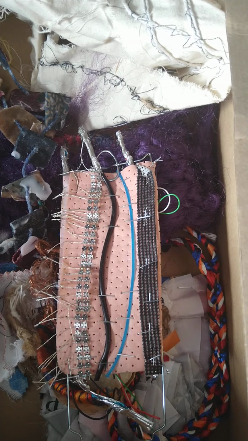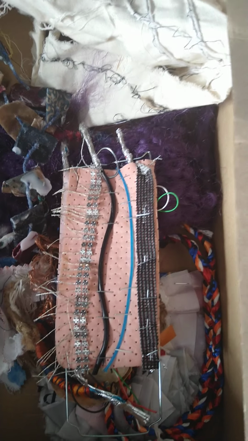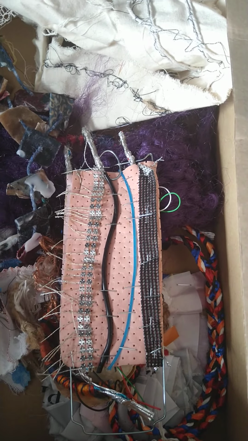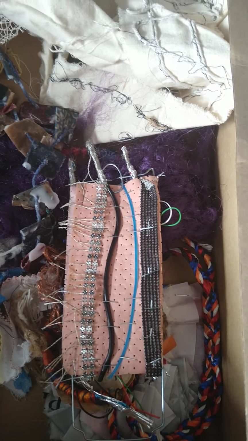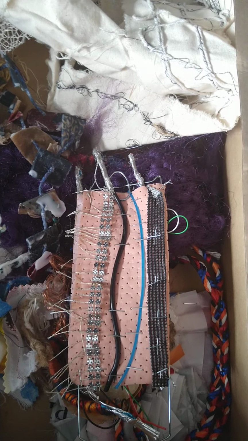Now all of this will go together and it will all be boxed up, and I think I am going to keep on with this and keep adding and keep extracting. So all in all, it's become a very useful exercise.